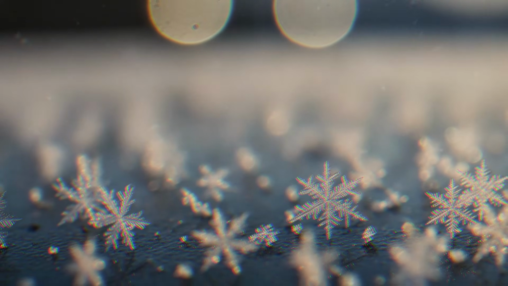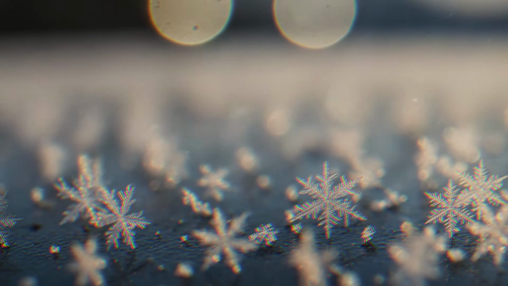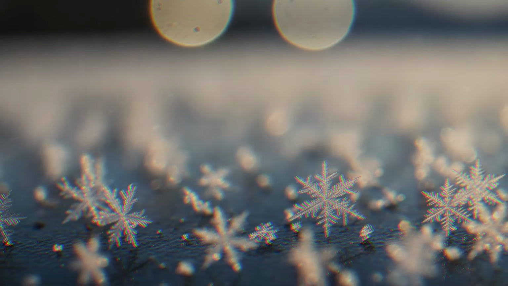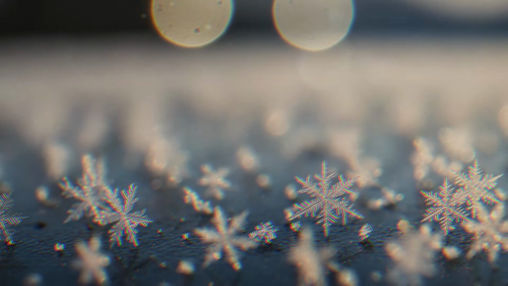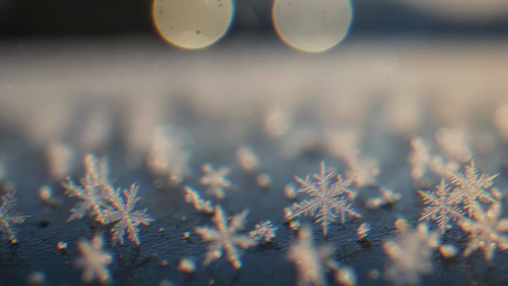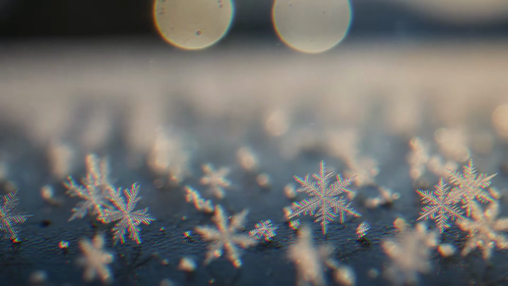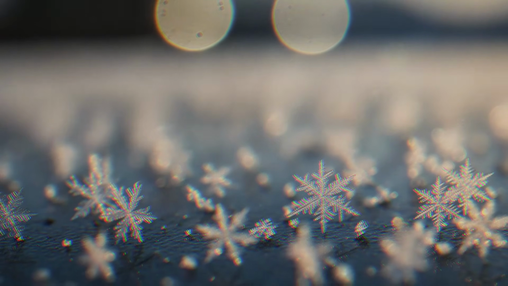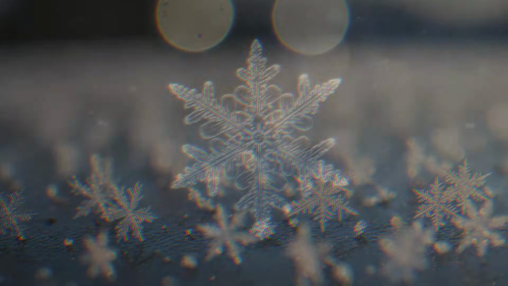Density increases without sudden structural change. The snowpack does not fracture or shift abruptly. Instead, it adjusts incrementally. Crystals bend slightly. Contact points expand. The overall form remains continuous as internal spacing decreases.